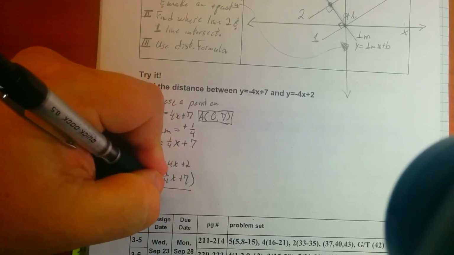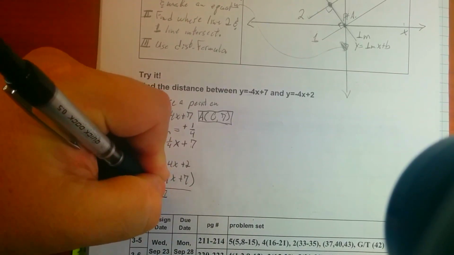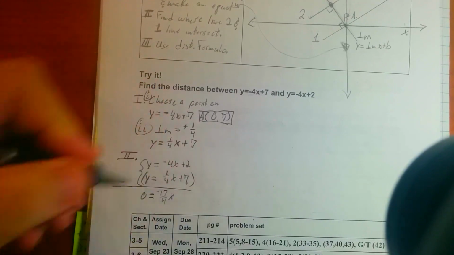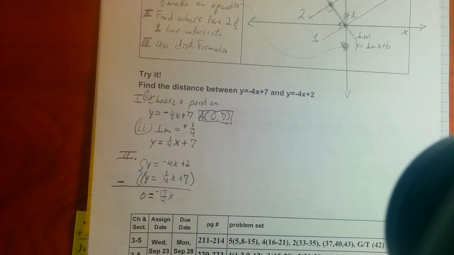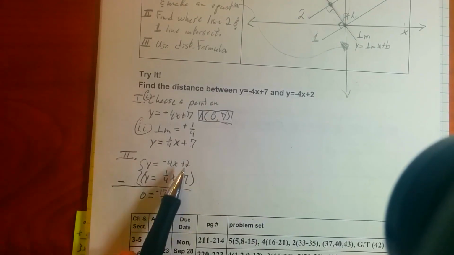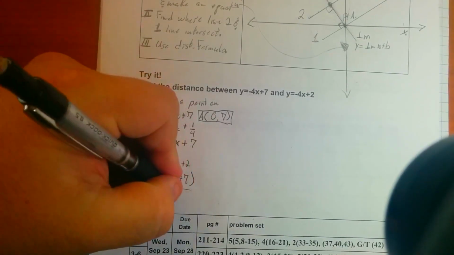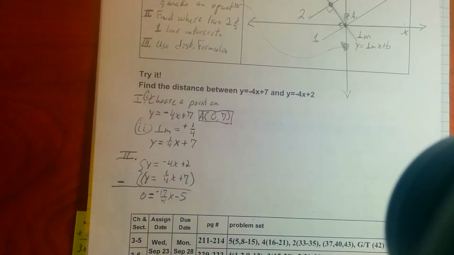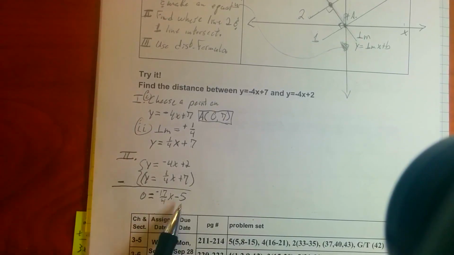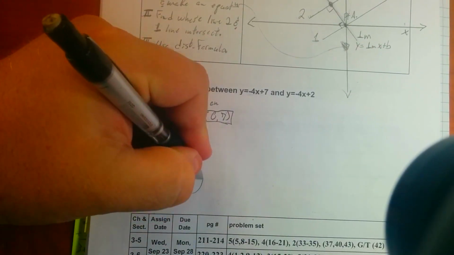That will become negative 17 fourths x. So this is just negative 4 1/4 converted into all quarters. Right? 2 minus 7 is a negative 5, so now we have an equation that we can solve for x, and once we know that, that'll be our x coordinate. So I'll do the work up here.